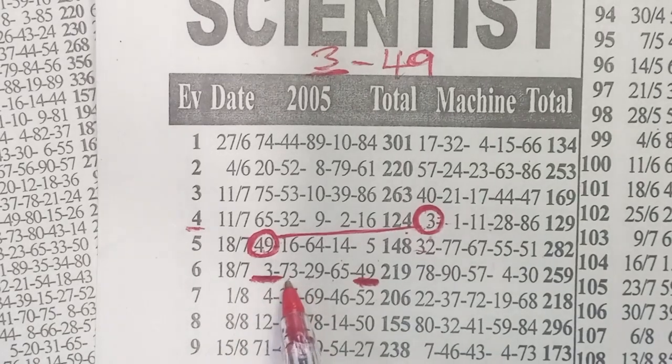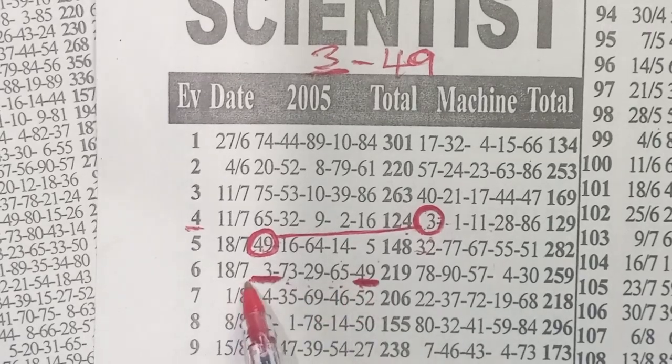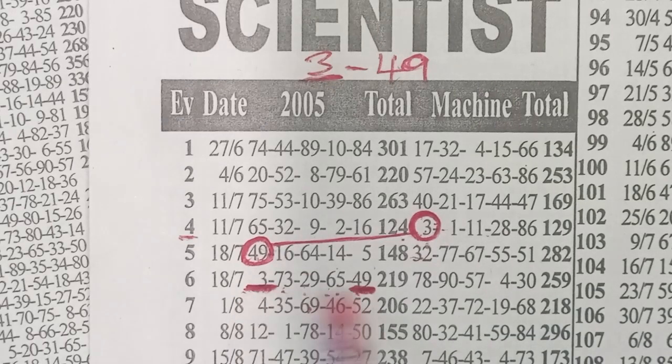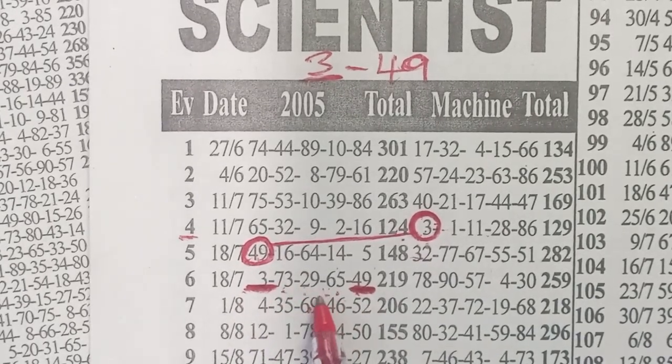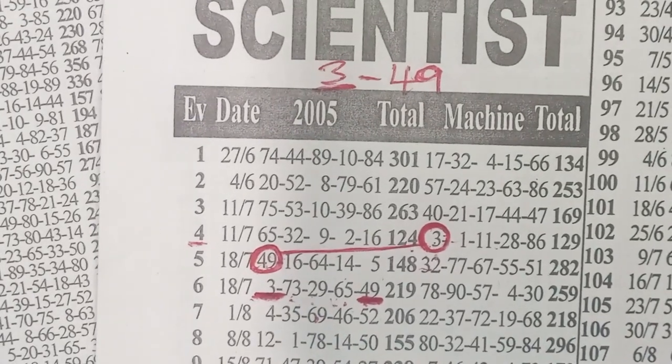Alright, so check. We have 73, 29, and 65 that dropped with the two numbers. This means that when you are picking the two numbers as your two direct, you can add the three numbers to make your five numbers permutation. So this is what I want to share with you.